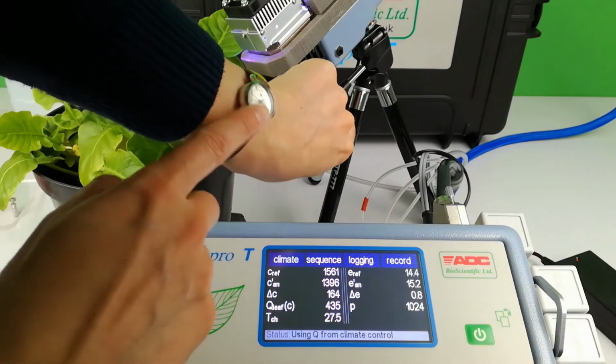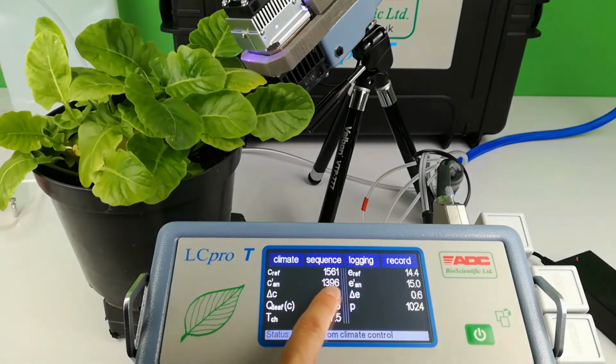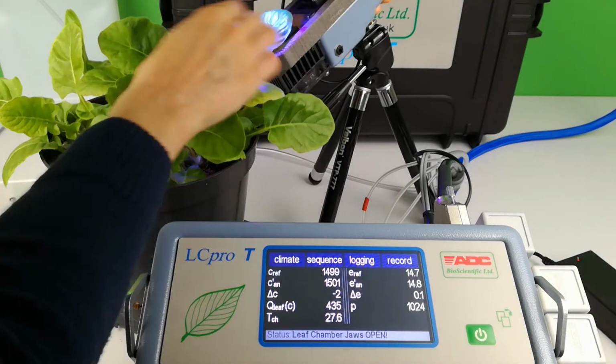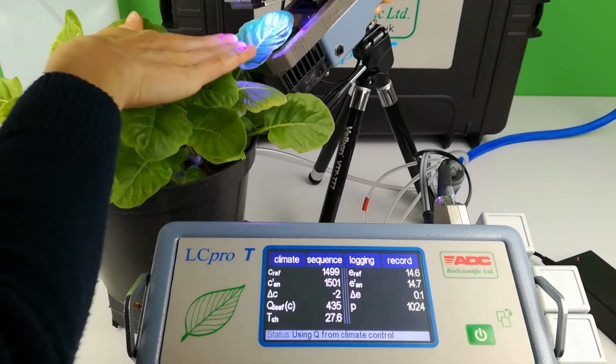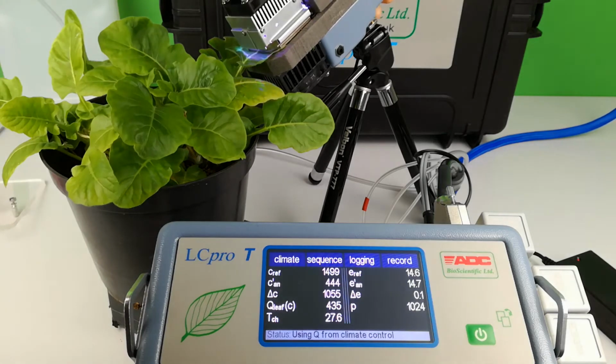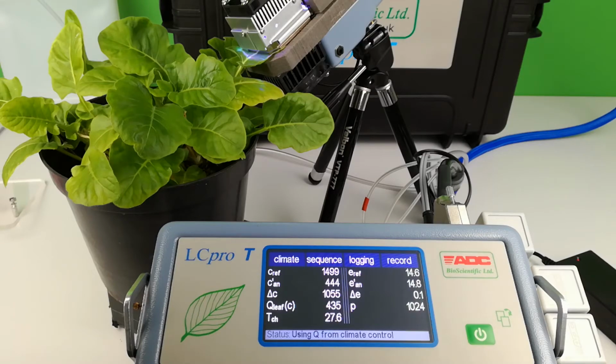Before placing the leaf in the chamber, you must wait for the desired C-set value to be reached. Monitor the measured parameters screen until C reference reaches 1500. Once the C-set value has been achieved, place a plant leaf in the chamber and leave it to equilibrate at ambient conditions.